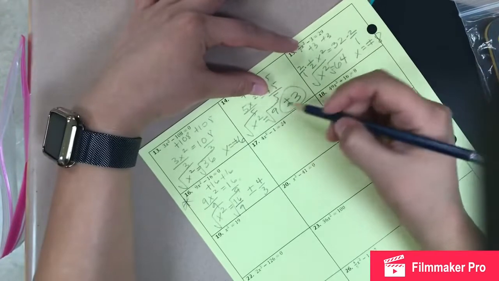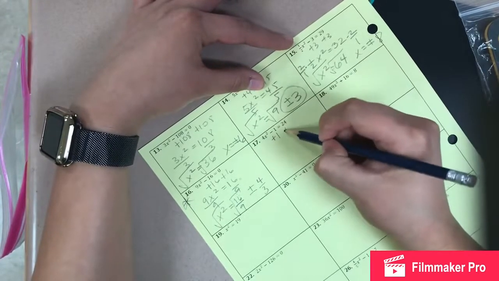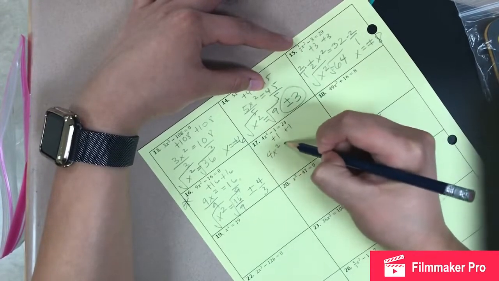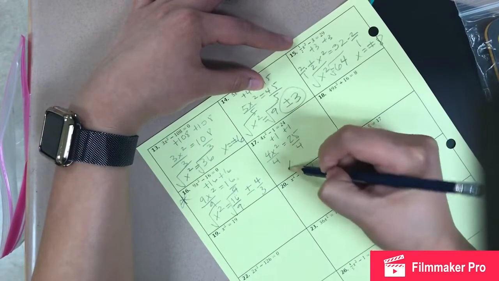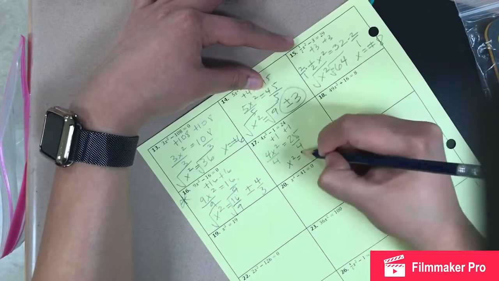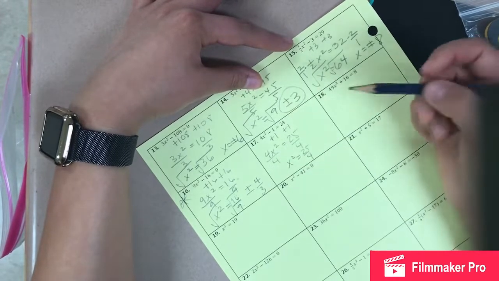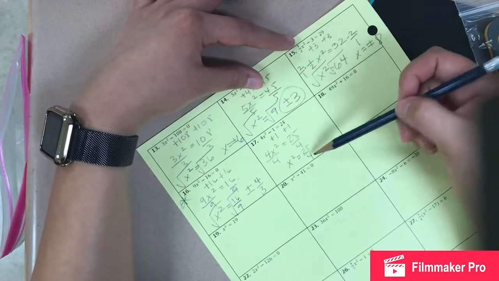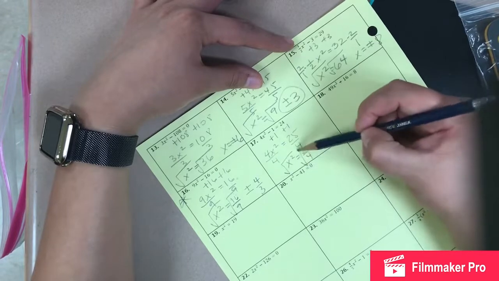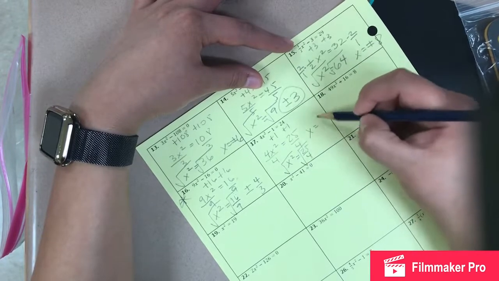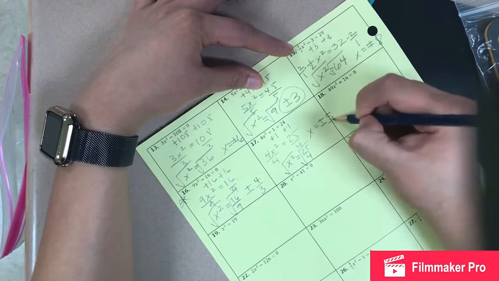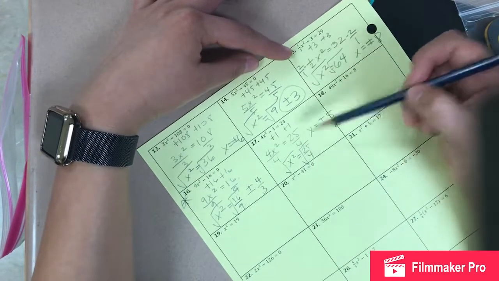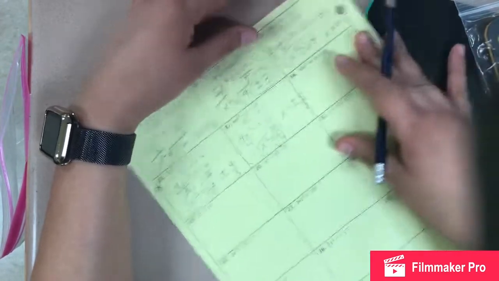Number 17, to solve for x squared, we're going to add 1. So 4x squared equals 25, where we're then going to divide by 4. So x squared equals 25 over 4. And if you look closely again, 25 and 4 are perfect squares. So when I take the square root of that, it's going to be positive and -5 over 2, because the square root of 25 is 5 and the square root of 4 is 2. So odd, but pretty neat.